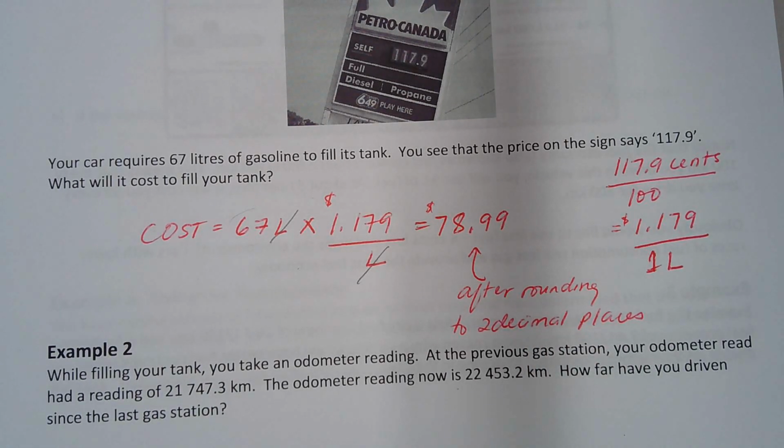Okay, so that's that piece. So far so good? That was not bad, right? This is how much gas I need. This is how much it costs per liter. You multiply them.